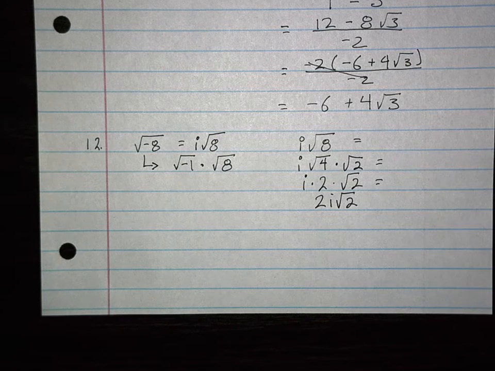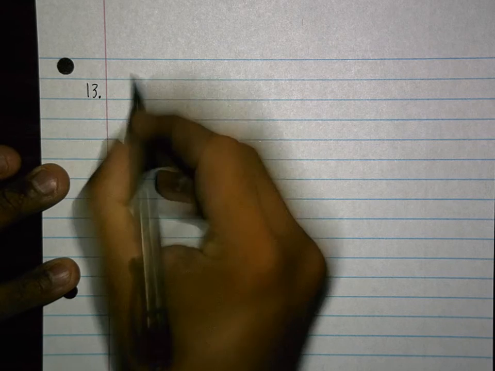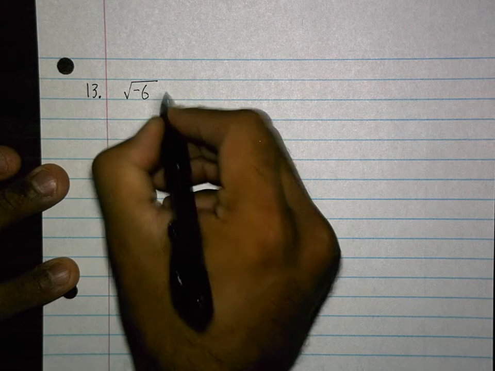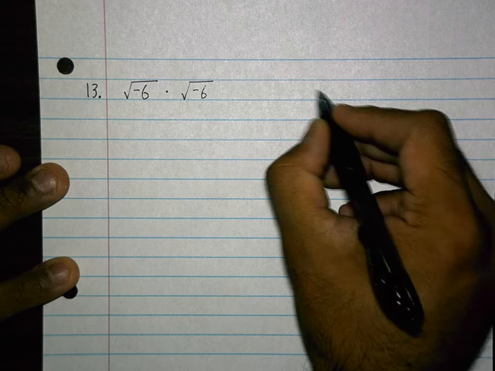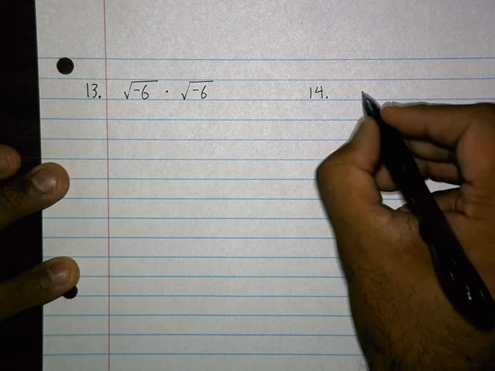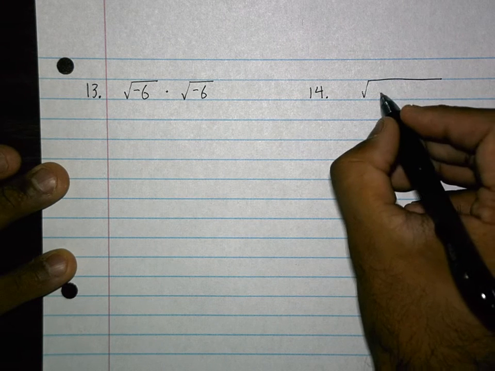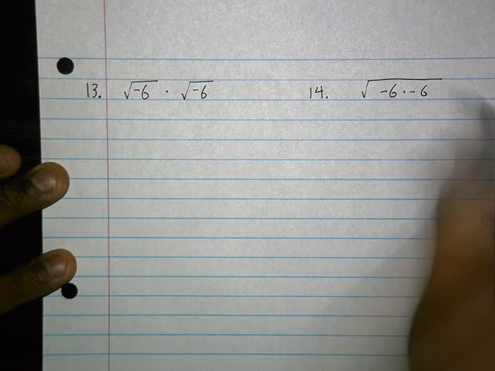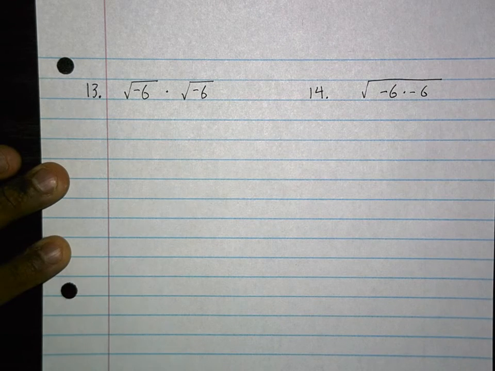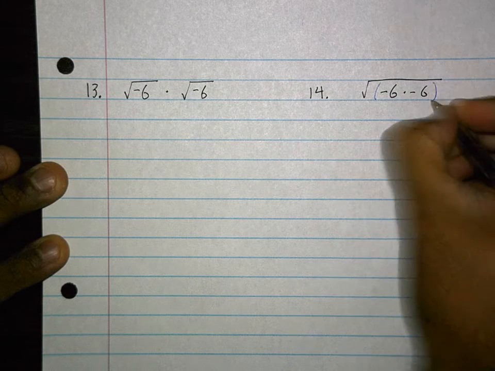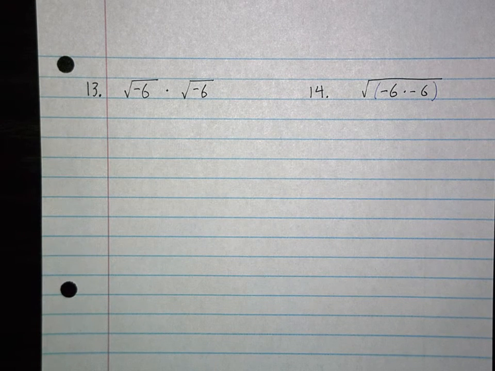13. You always have to deal with the i's first. So I'm going to do 13 and 14 simultaneously because this is really tricky. This is really a question of order of operations. Now, this is how the questions are written. In question number 14, you can think of it like this. And remember, radicals fall under the category of exponents when it comes to order of operations.